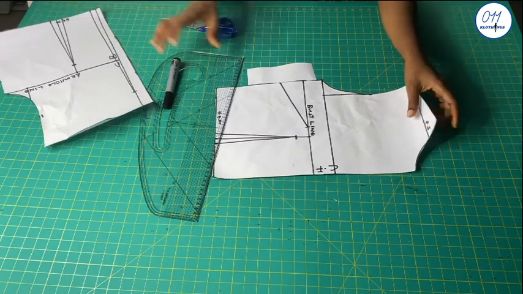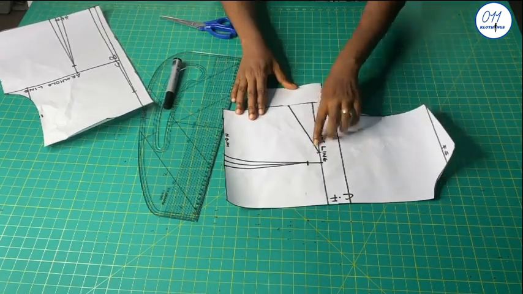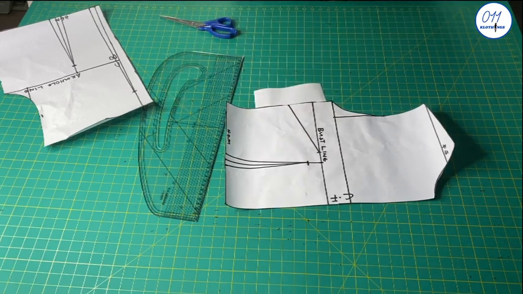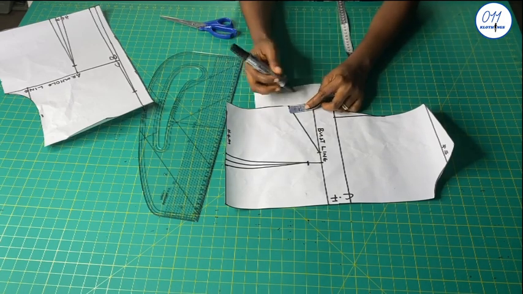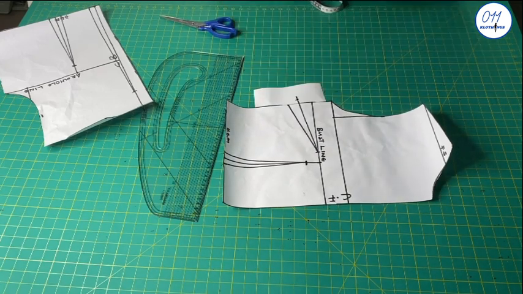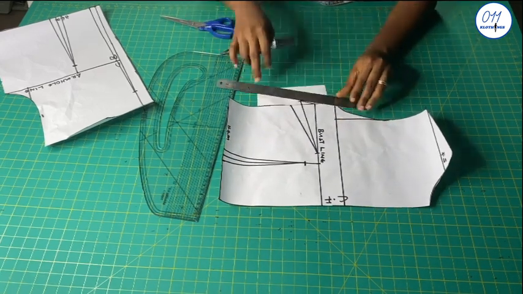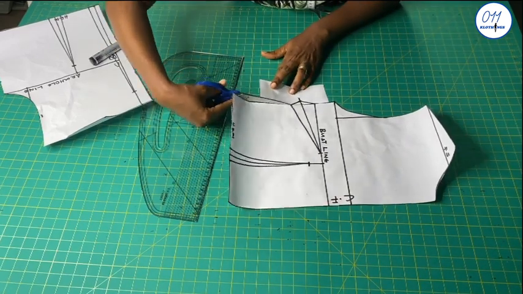I will now close the bust darts by drawing a middle line between them. I locate the middle point and draw a line between the darts. I will come out by 1/2 inch. I will cut out the excess paper like so.